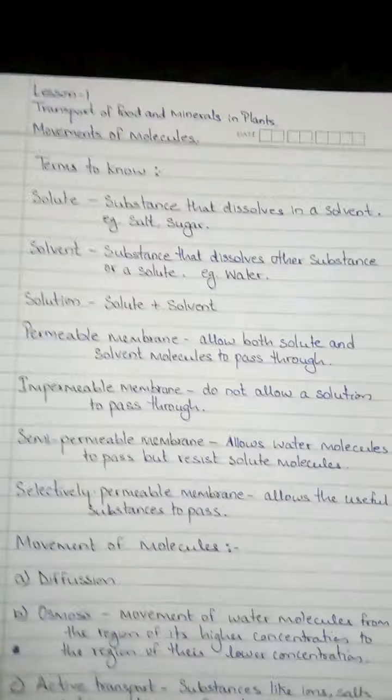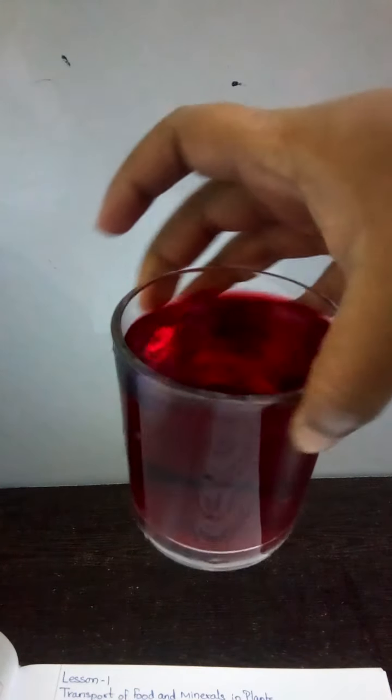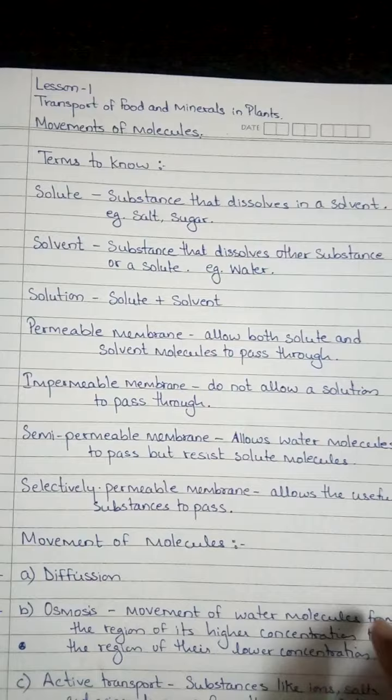So now the solution that we have made, again we'll come to the solution. This is the solution that we have made, and again there is a plain water. Okay, diffusion means simply mixing of two things. Now if I put this solution into the water, what will happen? It is evenly mixed. Can you see? It is evenly mixed and there are no layers that are being formed. So this is called as complete diffusion. Okay, there is no variation in the concentration of any molecules. So that is diffusion. The next one is osmosis.